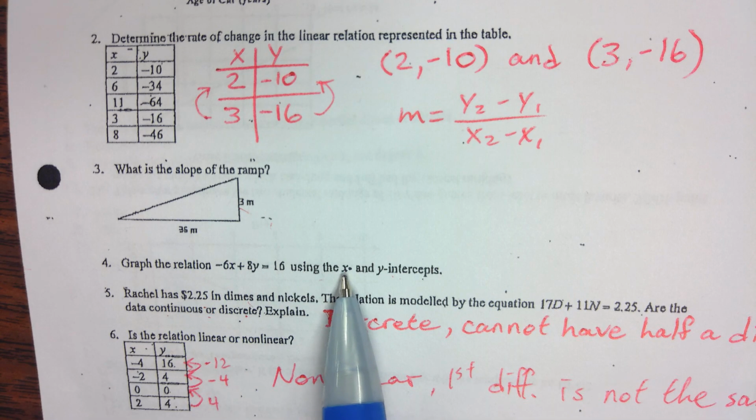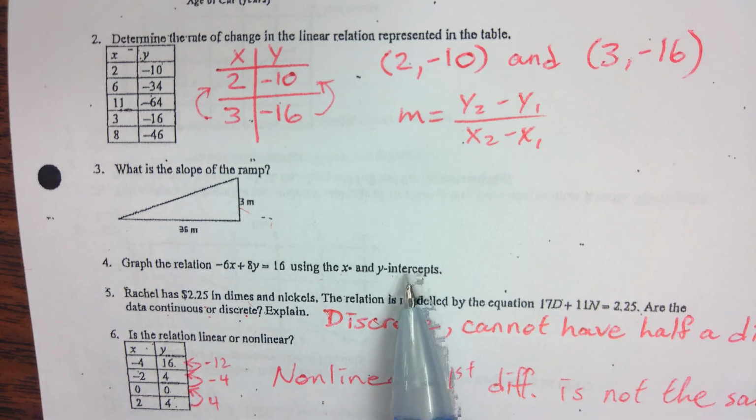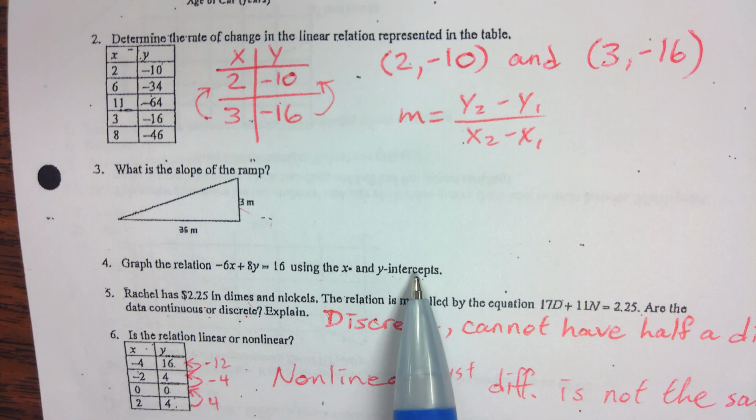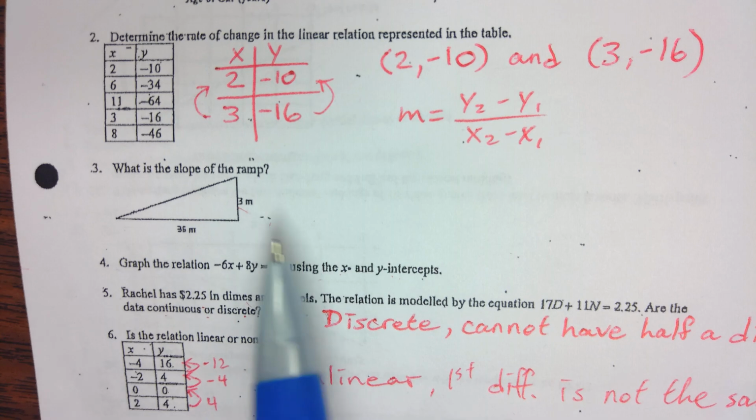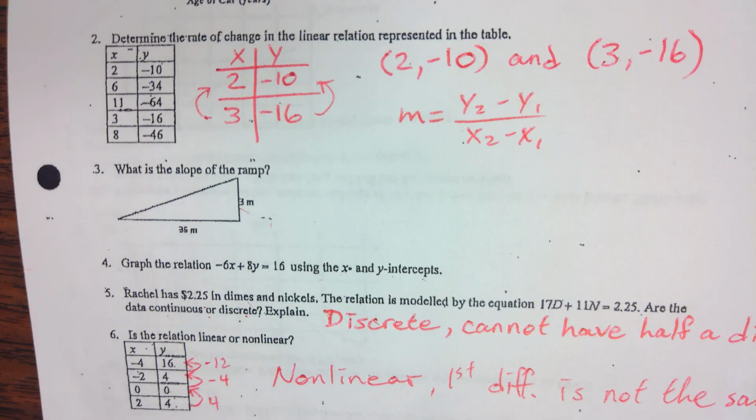Number 3 is just rise over run. So 3 over 36. Number 4, to graph this by using the x and y intercept. To find the x-intercept, what do I do? Let y be 0. And to find y-intercept, what should I do? Let x be what? Not 1, 0. All right, so to find x-intercept, let y equal 0. To find y-intercept, let x equal 0, and sub it into the equation.